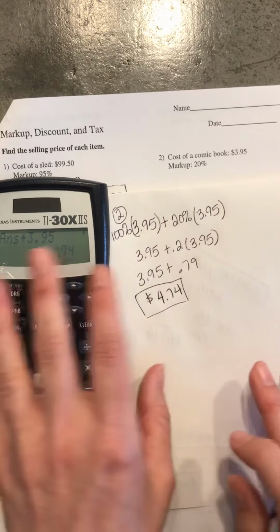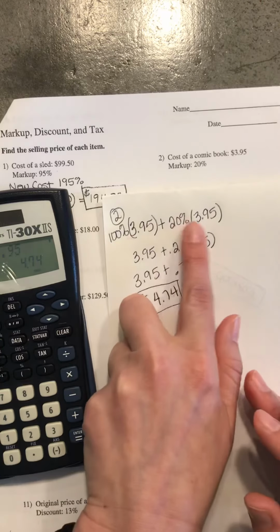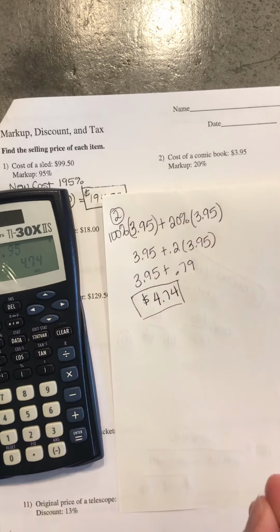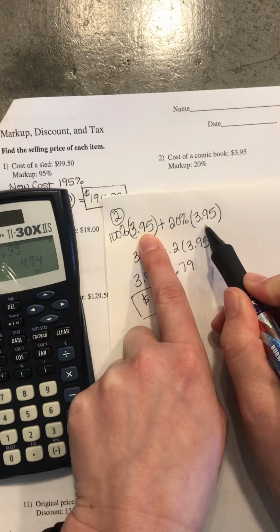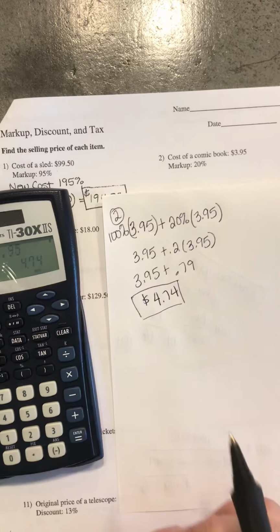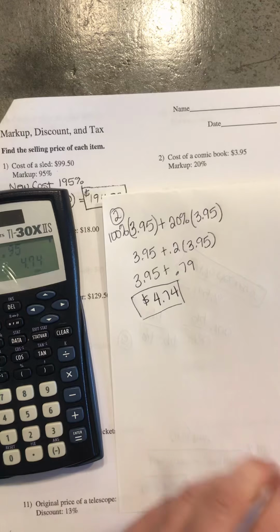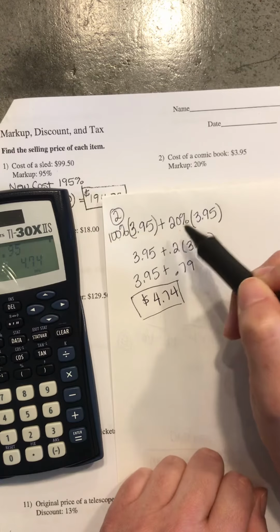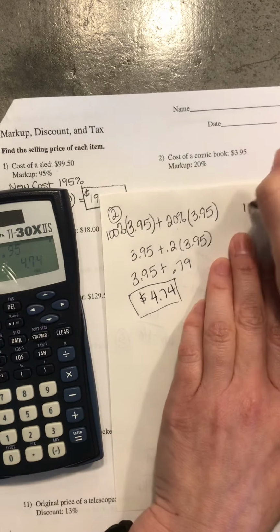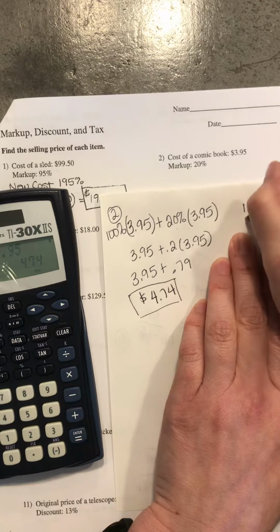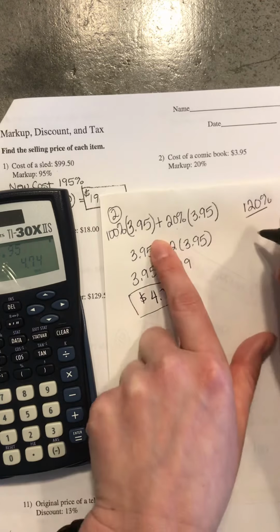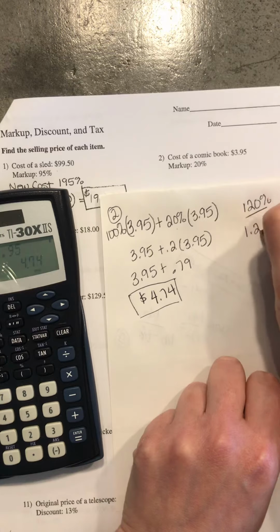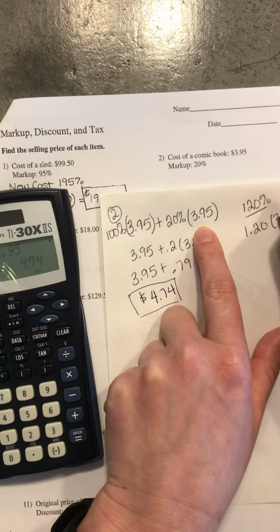Now, another way of looking at this is, instead of doing this addition, because we know how to factor, we could factor out that $3.95. So we're paying 100% plus 20%, so we're going to pay 120% of that item. All we need to do is find 1.20 of that $3.95.